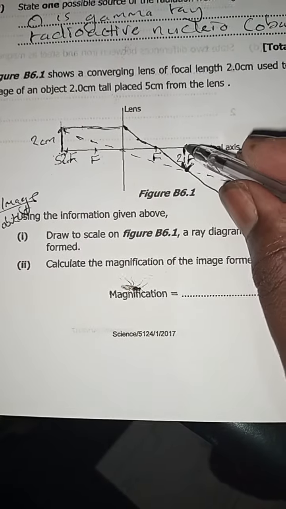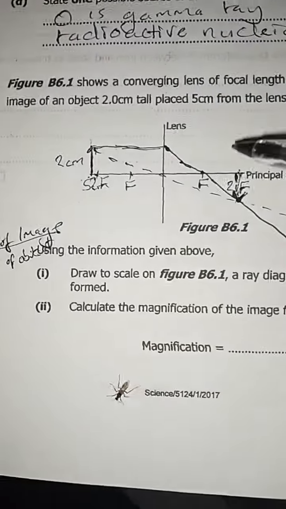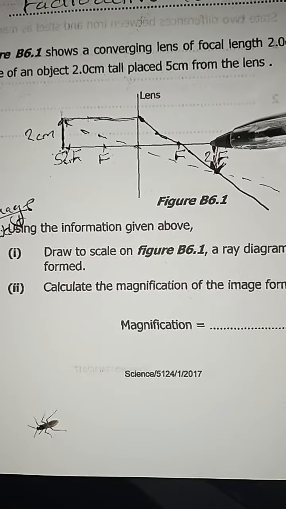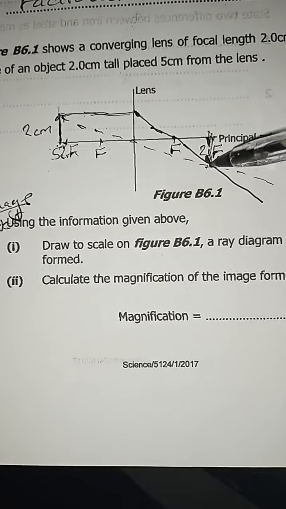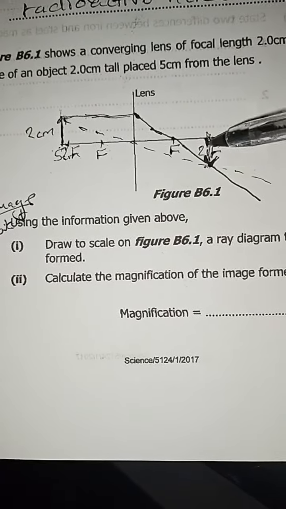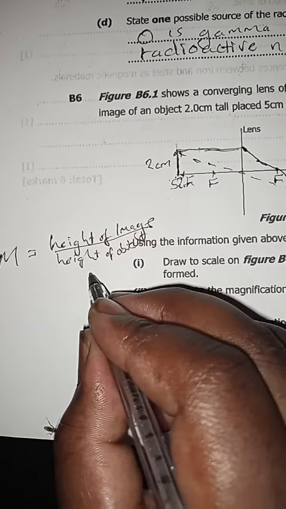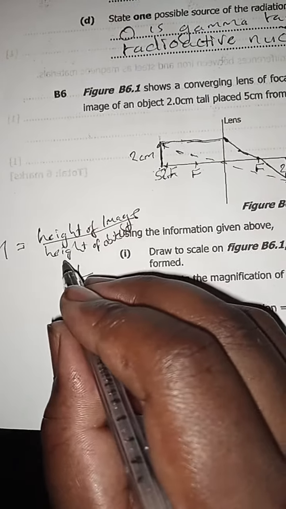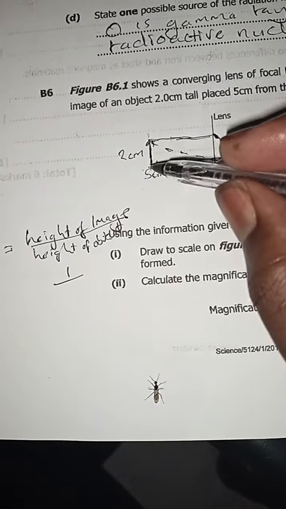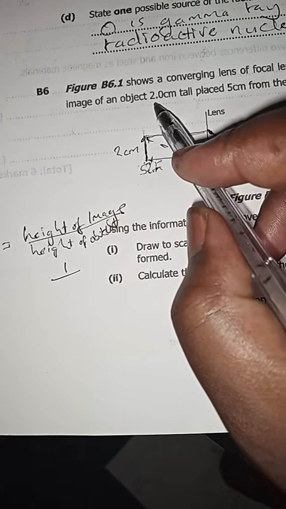I'll just assume that this height is 1. You have to use a ruler. You measure from this point up to this point, the height of the image. Just assuming that it's 1 over the height of object. The height of object is already given, which is 2.